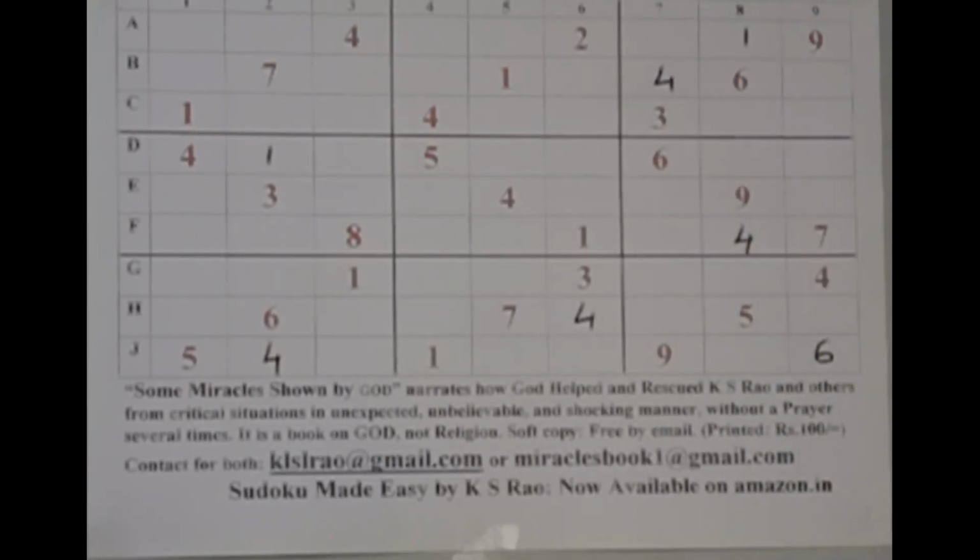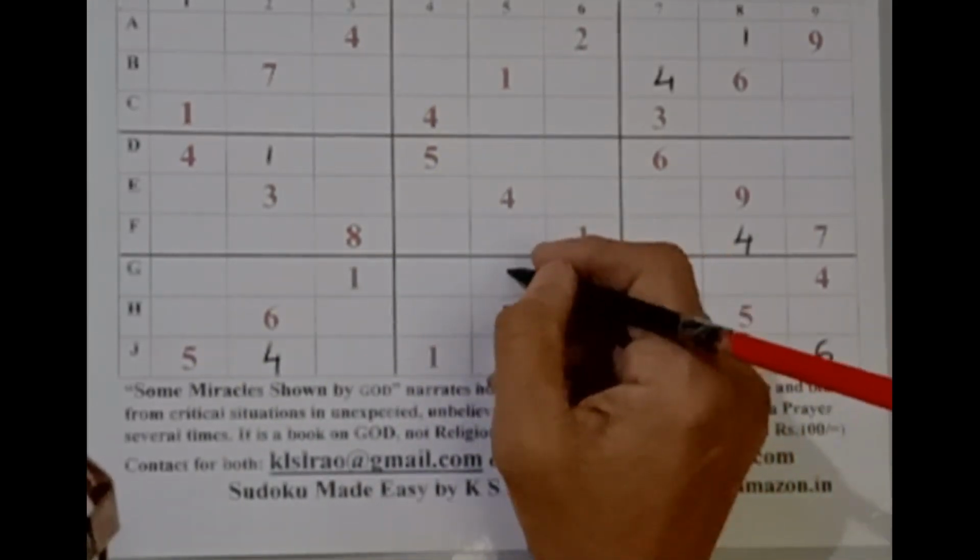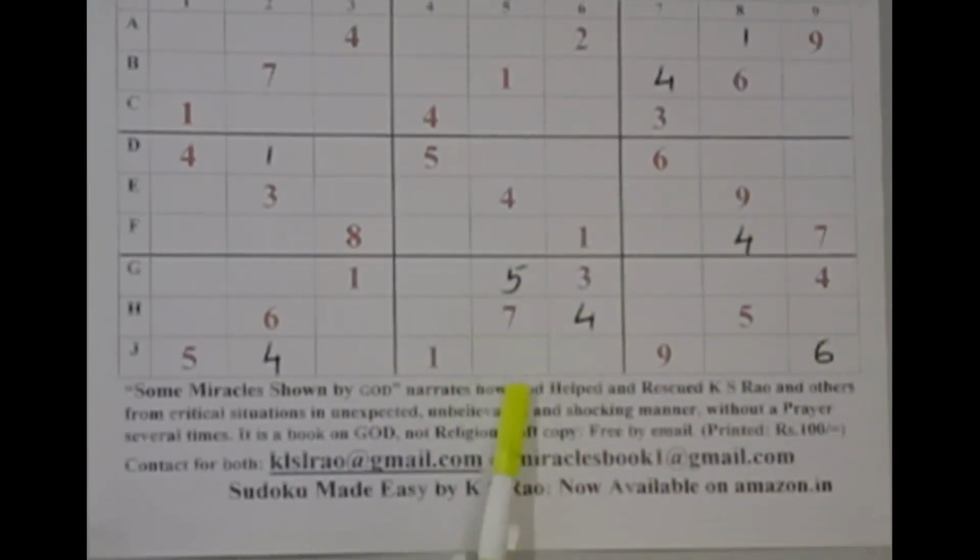Okay. And then look at this box. We have 1 there, 2 here, 3, 4 are there, 5 here, 5 here, 5 there. You get a 5 here. Okay. And then 6. You have a 6 here, you have a 6 here.